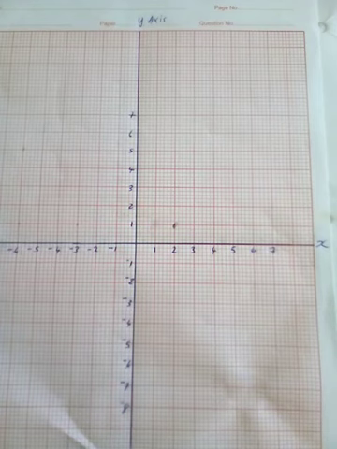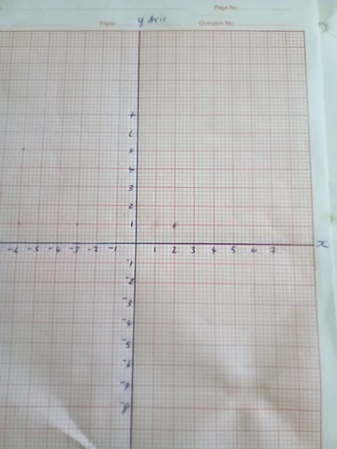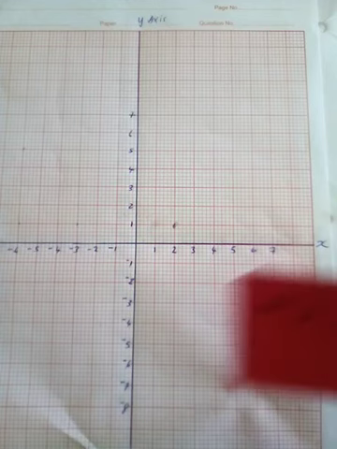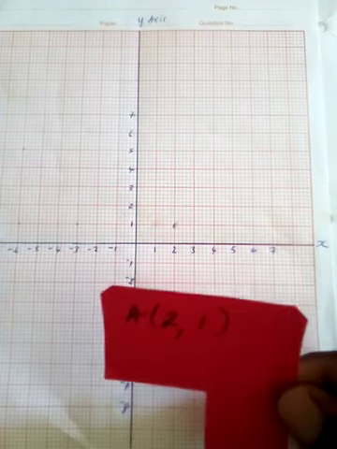Just to recall, coordinates: a set of ordered pair, an x value and a y value. And remember, we always name the x value before the y value, hence the concept ordered pair. But together we call both of them coordinates, and together they make a point.